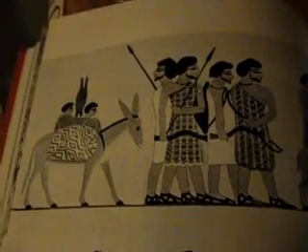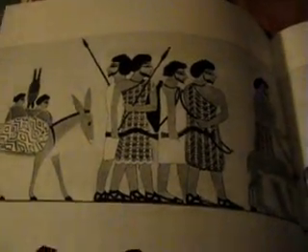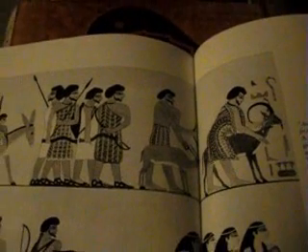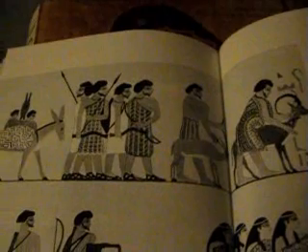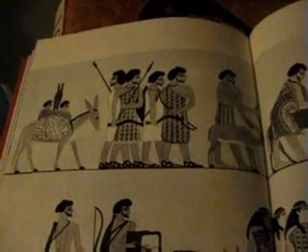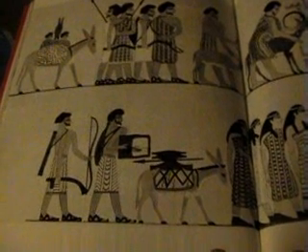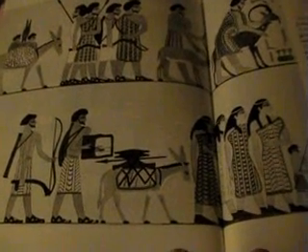Look at these Hebrew Israelites, and this is a picture depicting Abraham going down into Egypt, roughly 2000 BC. Look at that, with the Israelite women.